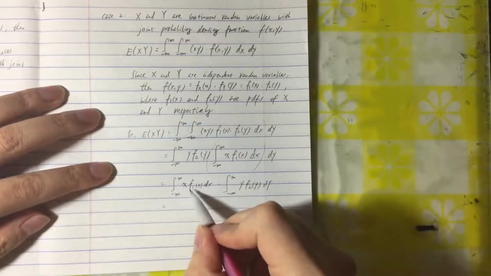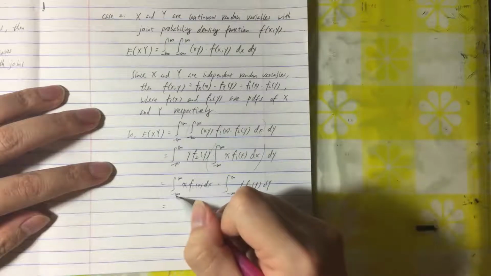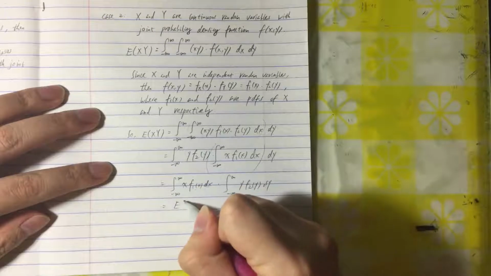This f1 is the PDF of X. So the integral from negative infinity to infinity of x times f1 of x dx is the expected value of X.